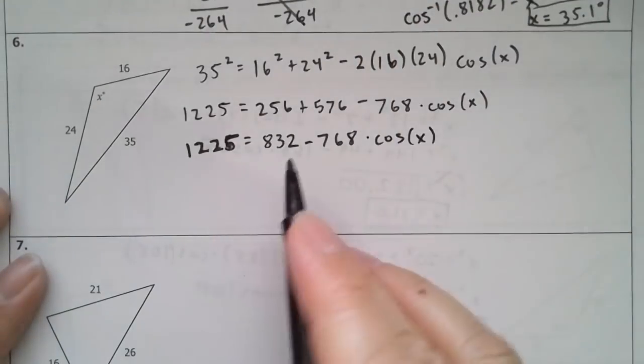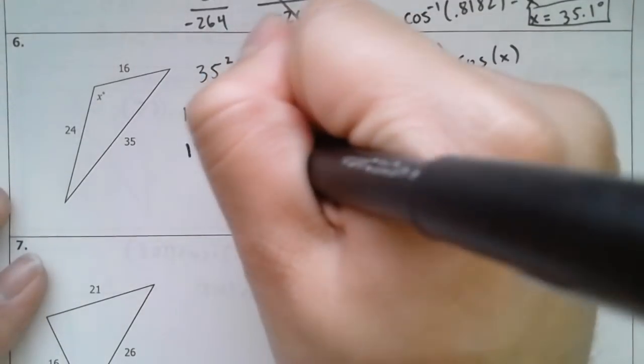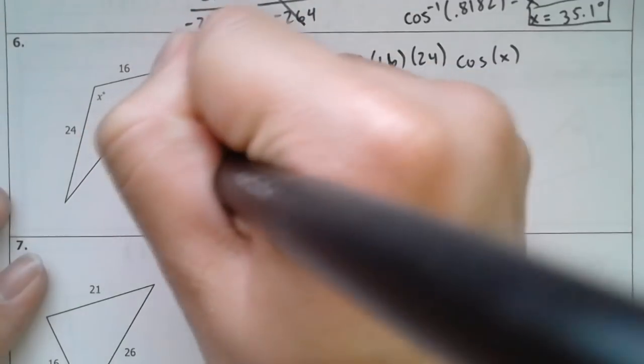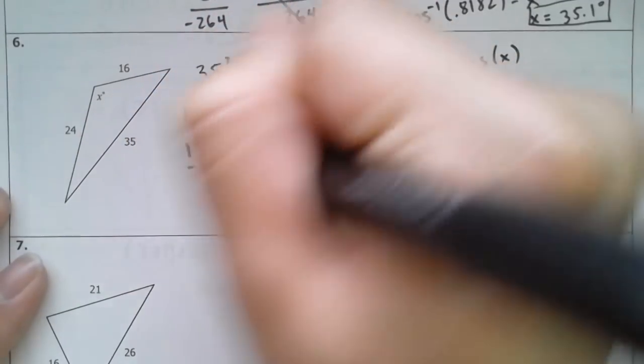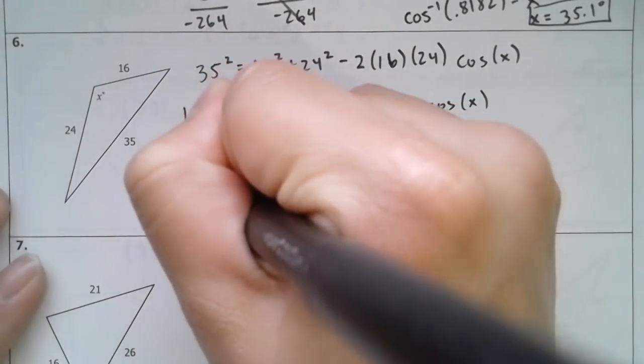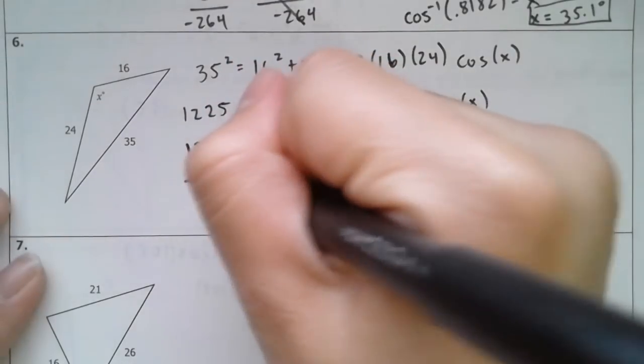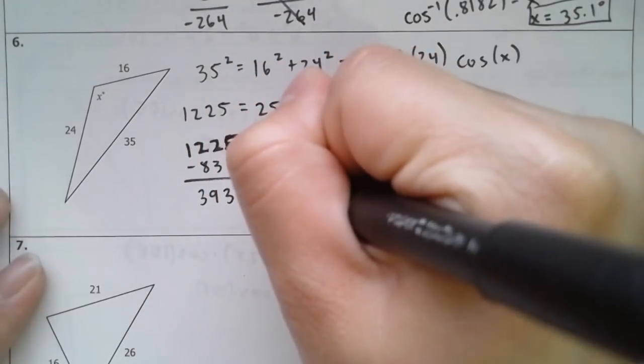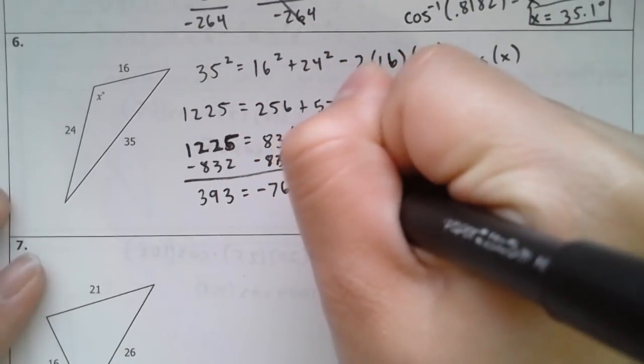Subtract 832 from both sides. You're going to get 393. That's equal to negative 768 times the cosine of x.